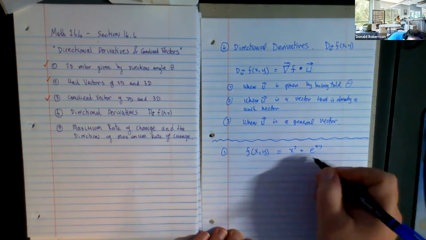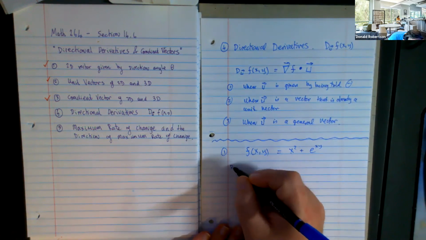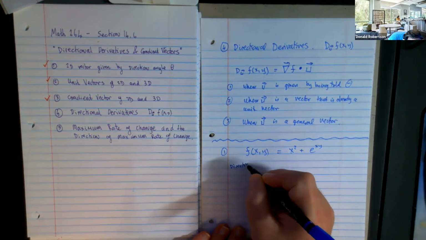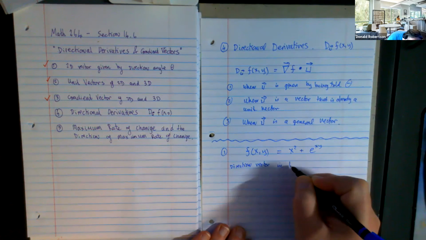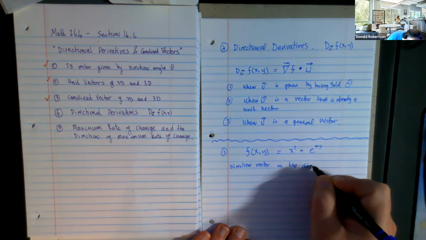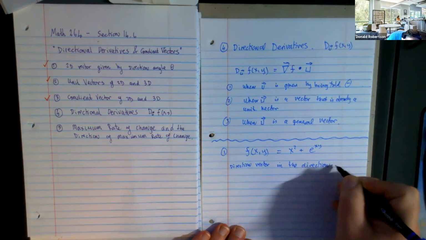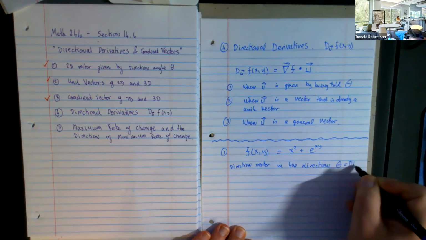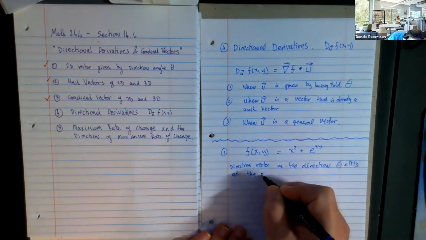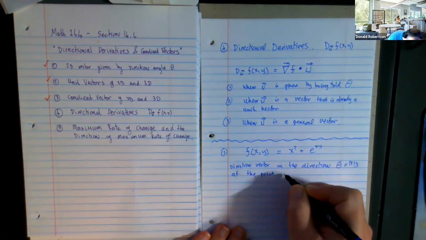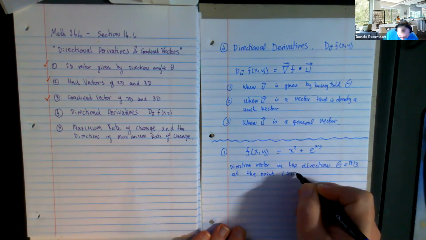And you're being asked to find the directional derivative in the direction theta equals pi upon 3 at the point (0, 1).